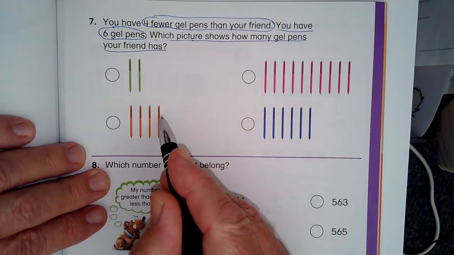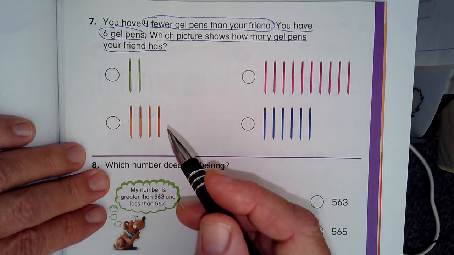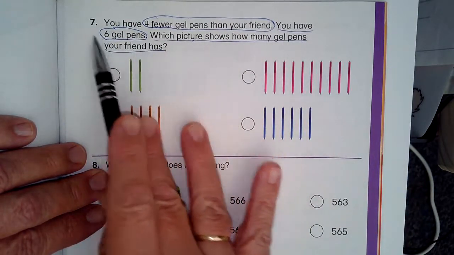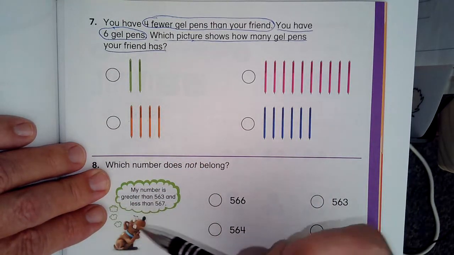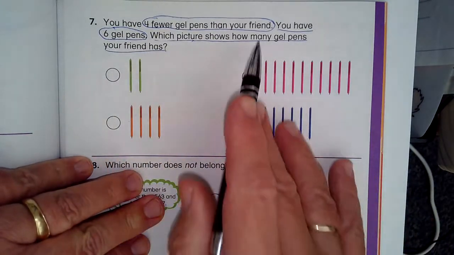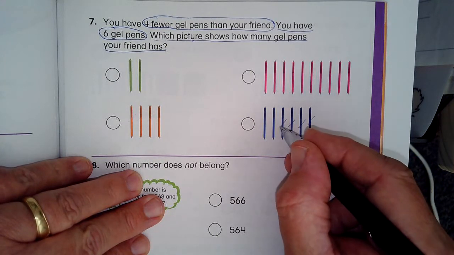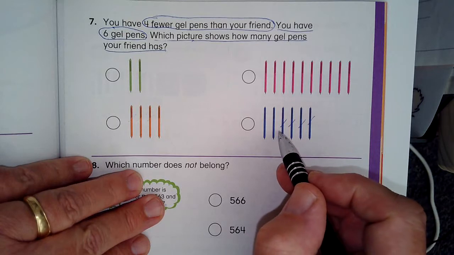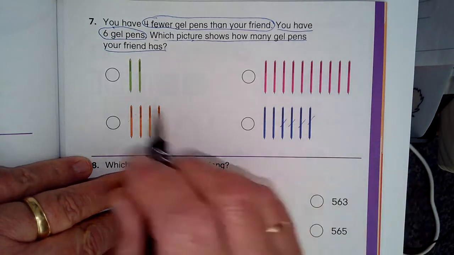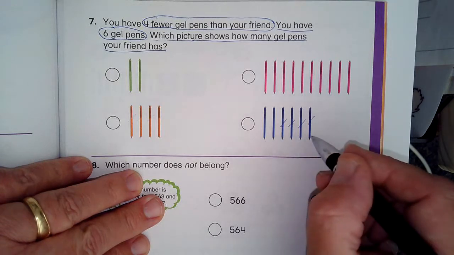Okay, 4 fewer than my friend, and I have 6. So let's cross out 4 fewer here. 1, 2, 3, 4, and then there's none left over. Well, 4 fewer than your friend, if it said then you have 0, that would be the right one, but that's not it. Let's just do this one. All right, 6 gel pens, 4 fewer. Let's cross out 4. 1, 2, 3, 4. 4 fewer, and then I have 6. Well, let's see. No, I would only have 2 if I had 4 fewer than this.